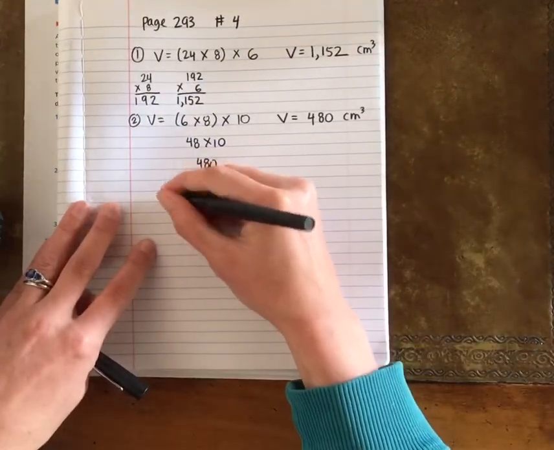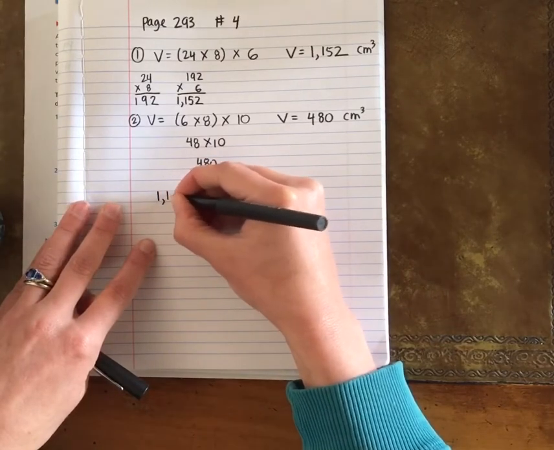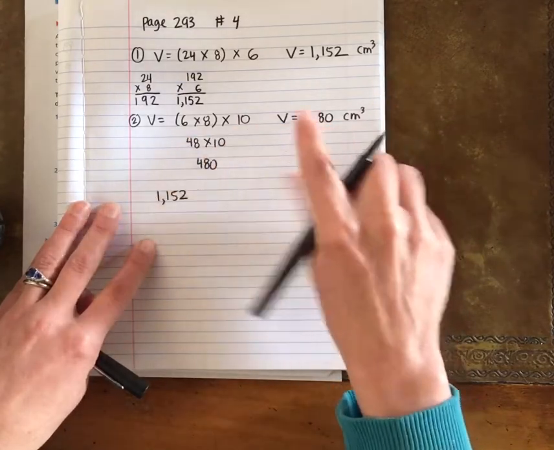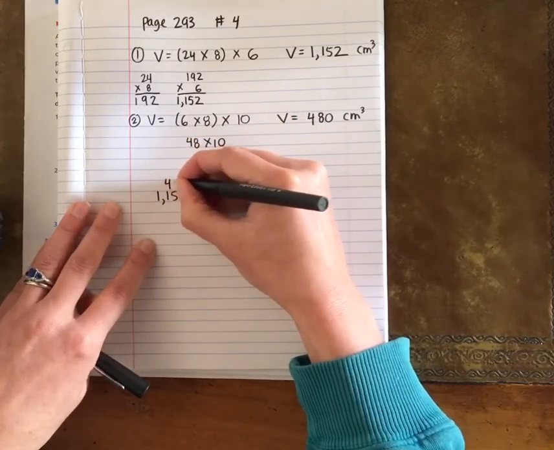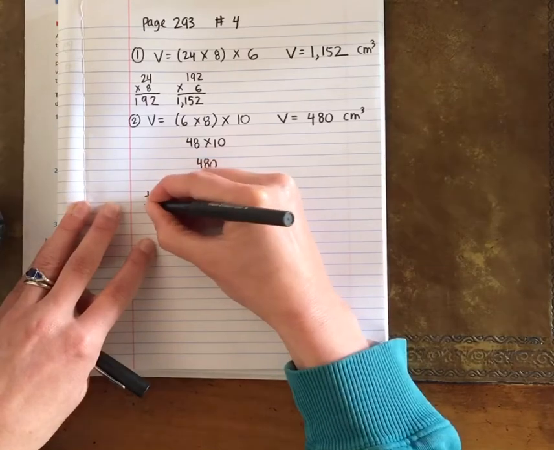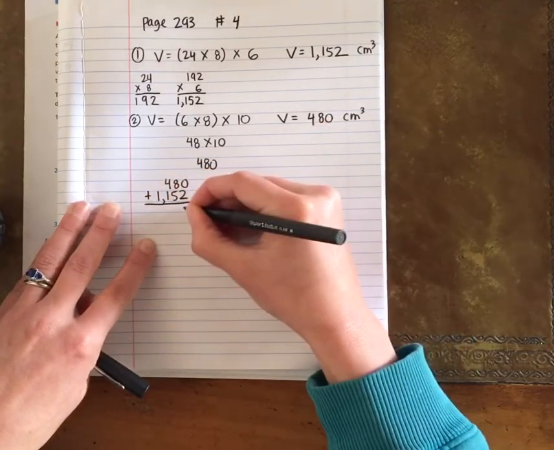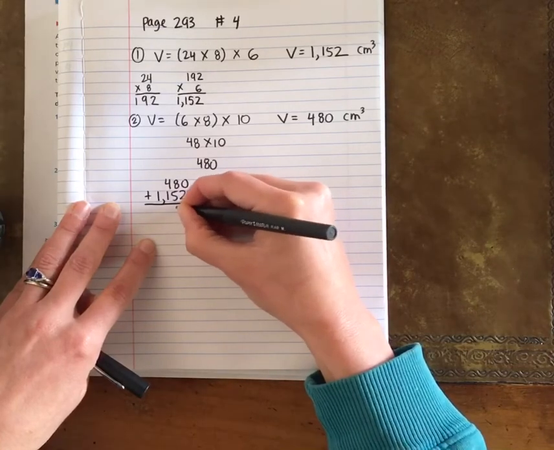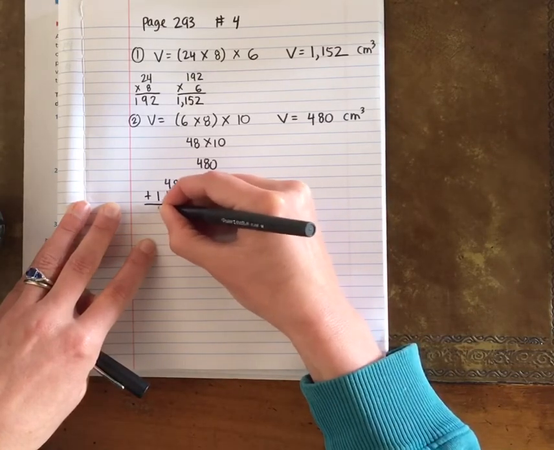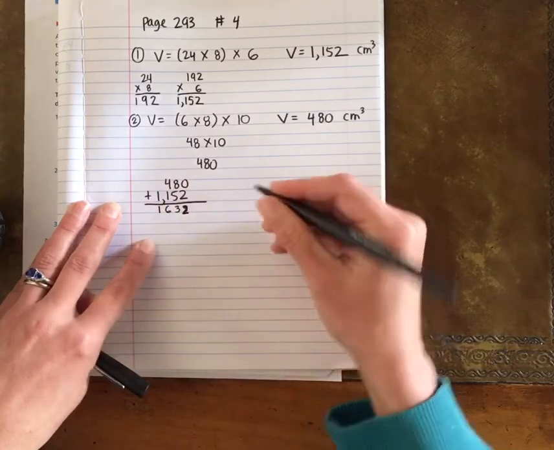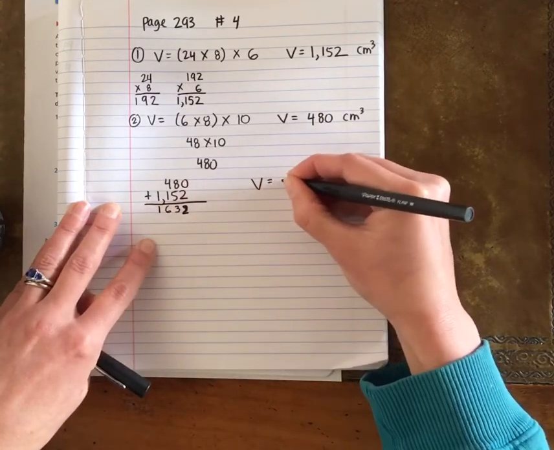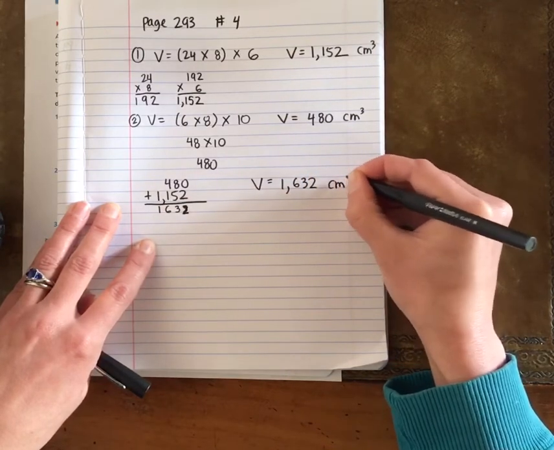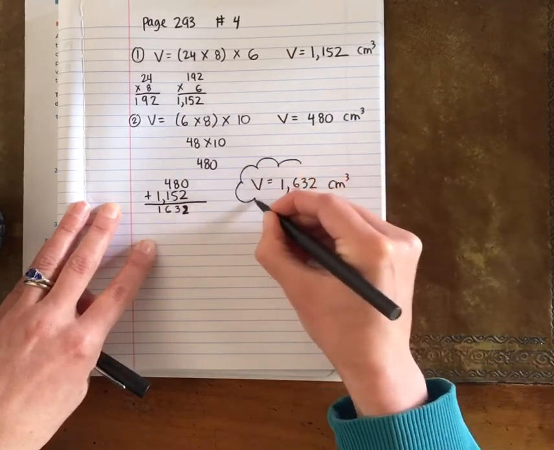So I will add 1,152 to 480, and I will get a total of 1,632. So the volume of my composite figure is 1,632 cubic centimeters.